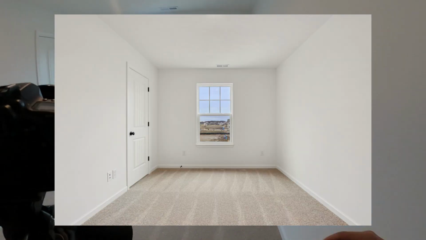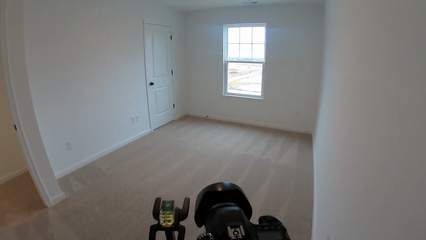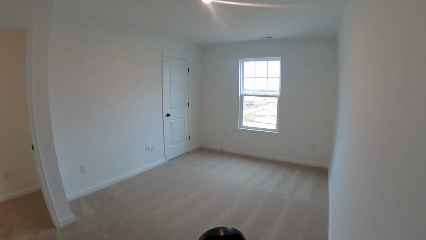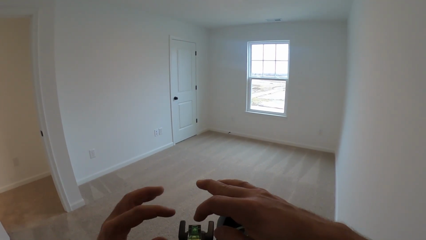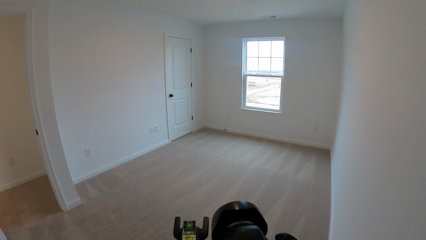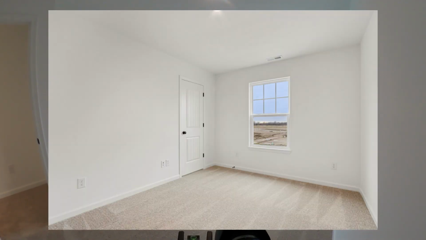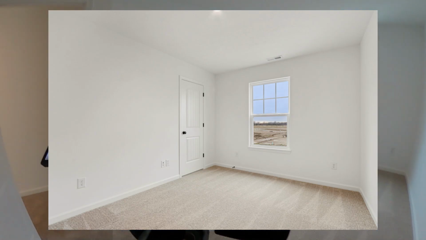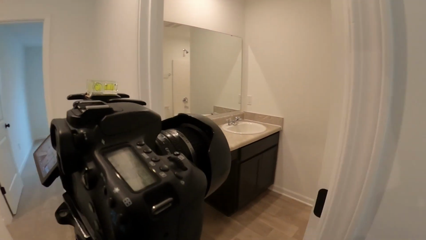You always want to take two photos of each room, including one that will show the closet. Okay, don't forget that. And we're leveled, the composition is good. Focus, shoot. All right, good. You see how quick it is once you know what you're doing and you have a plan.